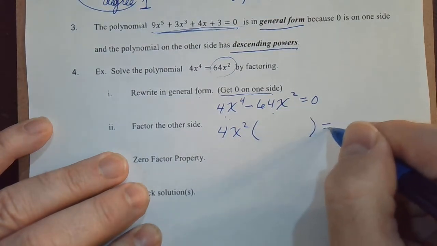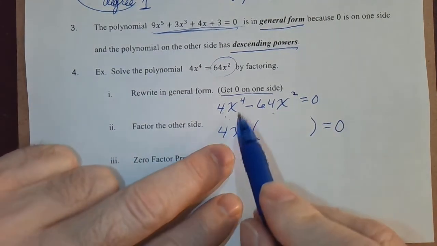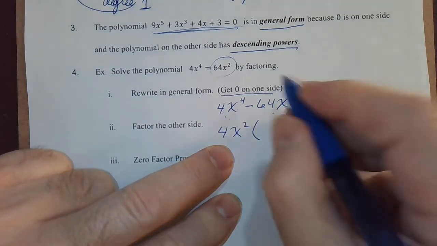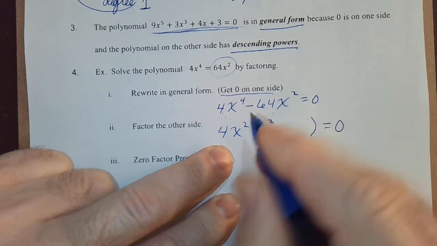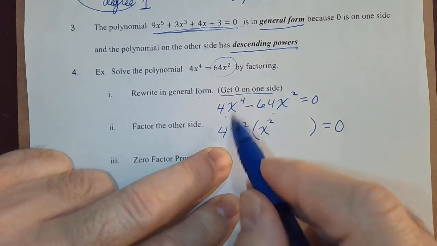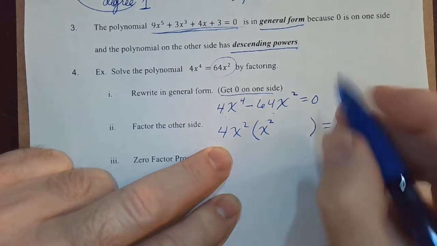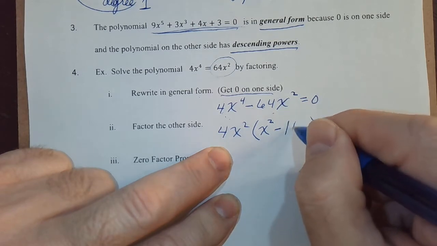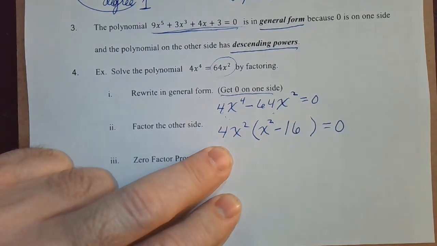And then, what do I put inside the parentheses? Well, what do I multiply 4x squared by to get this? Another x squared. 4x squared times x squared. Remember, you add the exponents, so you get 4x to the 4th. Minus, and how many times does 4 go into 64? 16. And I think that's it.